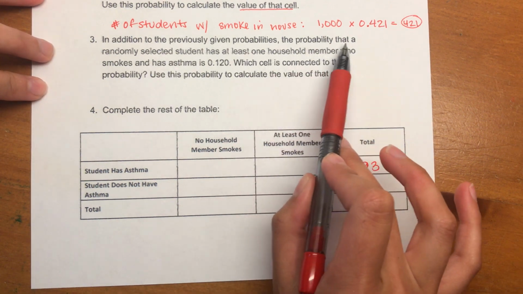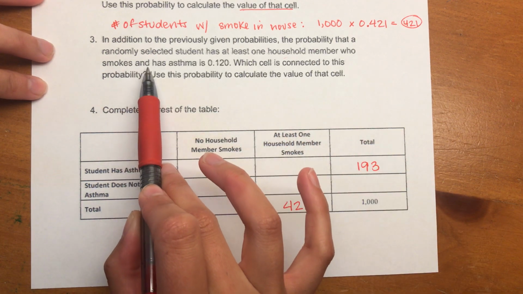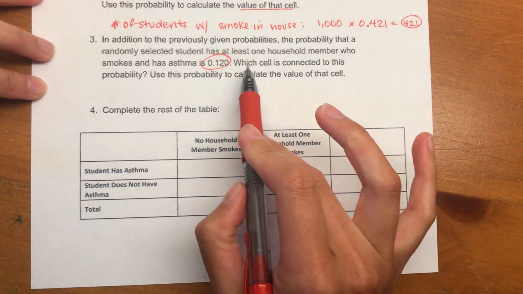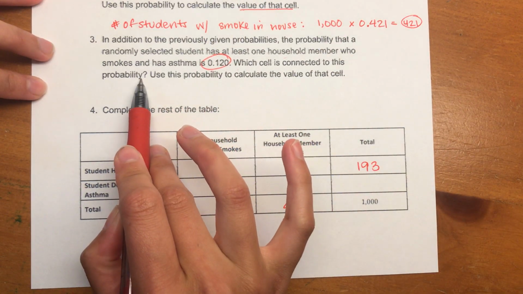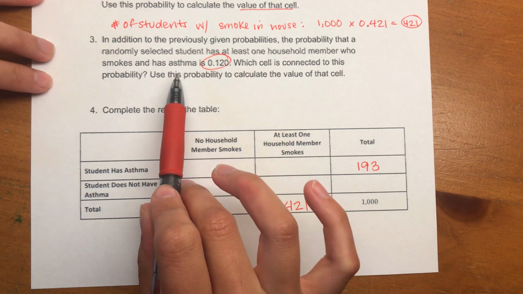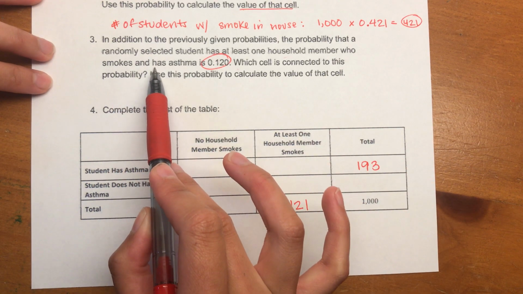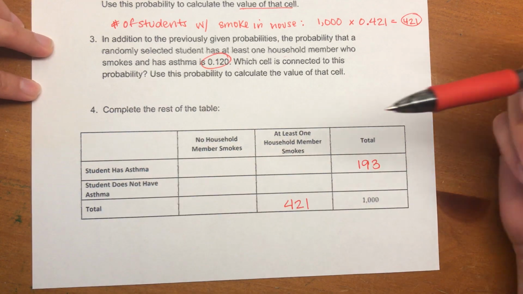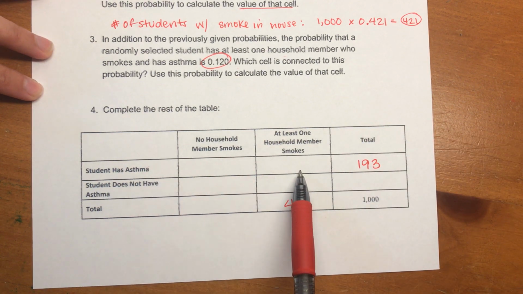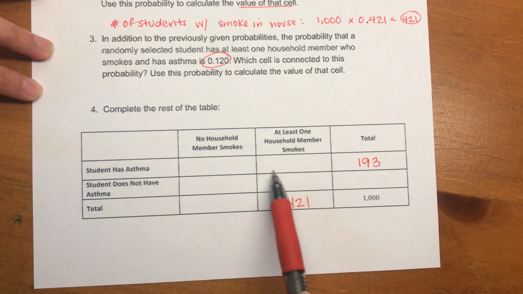So the probability that a randomly selected student has at least one household member who smokes and has asthma is 0.120. Which cell has this probability? So we're looking for which cell is connected to this probability for someone who has at least one household member who smokes and they have asthma. So we're at one household member that smokes and the student has asthma. So this will be the cell that is connected with that probability.